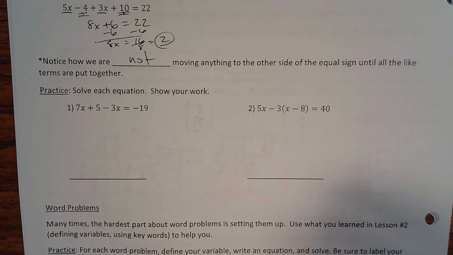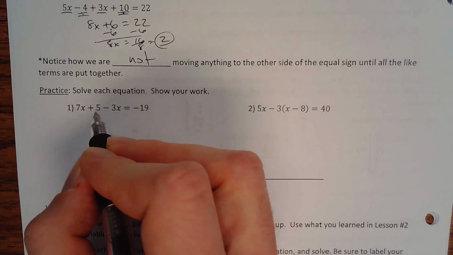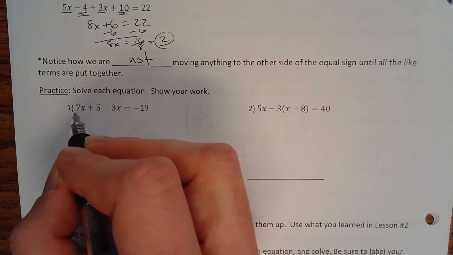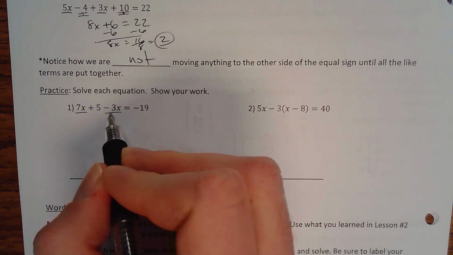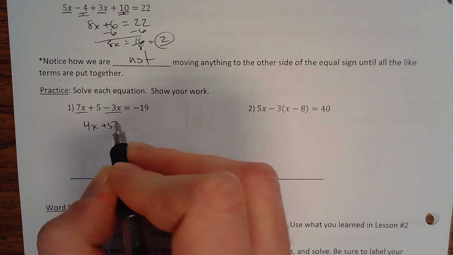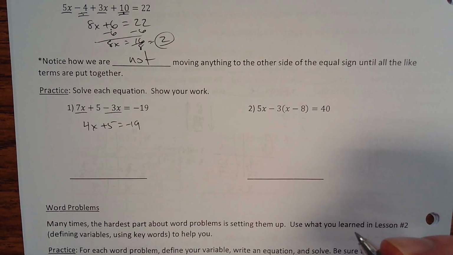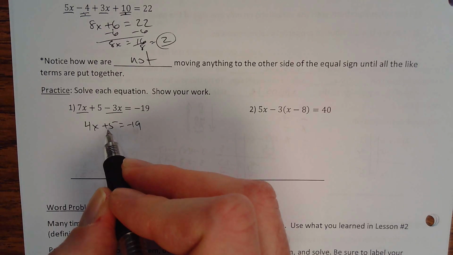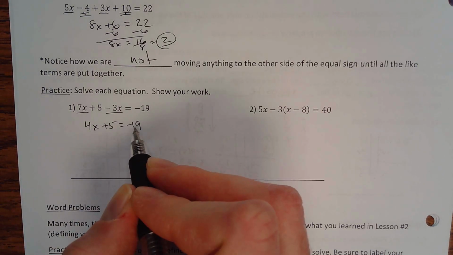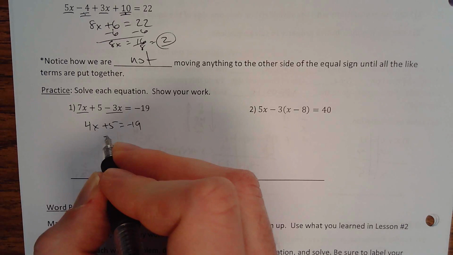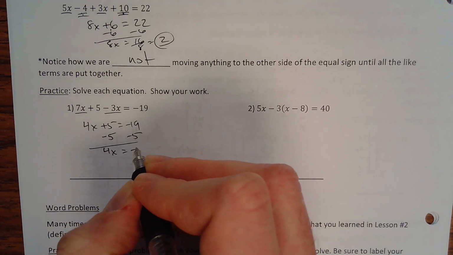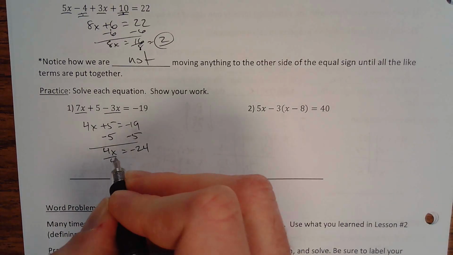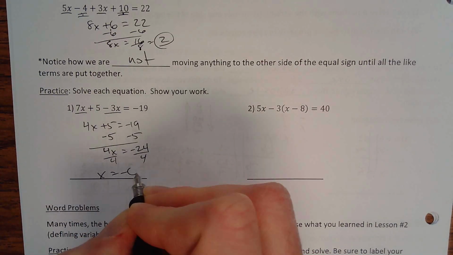So let's try this one. I got 7x plus 5 minus 3x. I notice on this side I got some like terms. Not switching sides, they're not moving, so I'm just going to do what it says. Take 7x minus 3x, that's 4x. Now this 5, I do want to switch sides. I want to move that 5 over and get it out of there so x is by itself. So this one I will switch to minus. Then divide by 4, I get x equals negative 6.